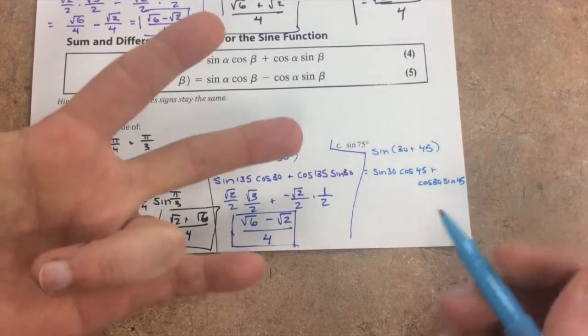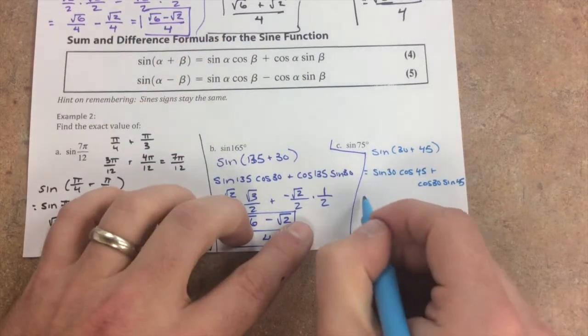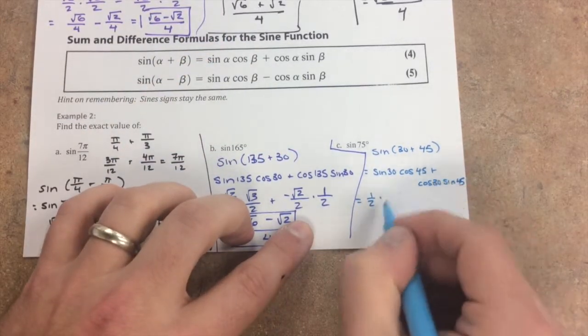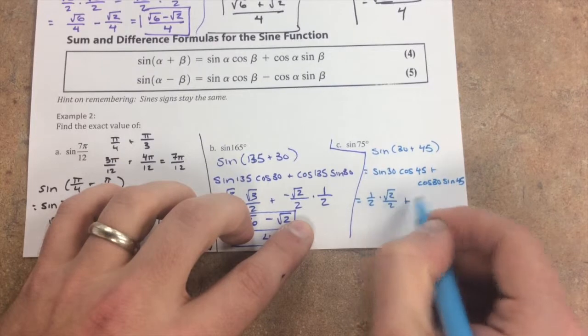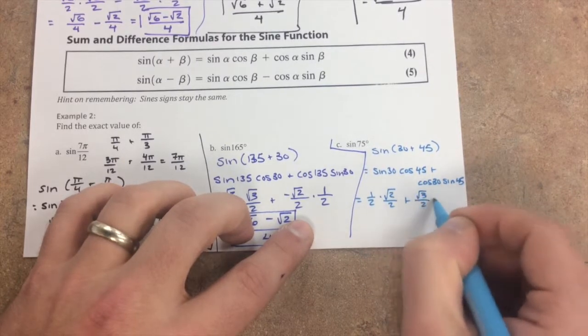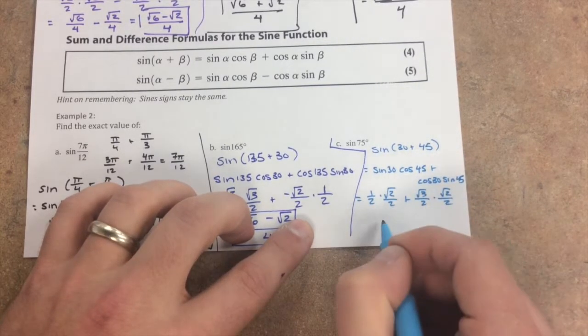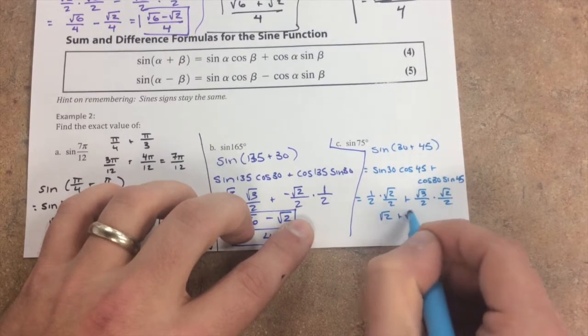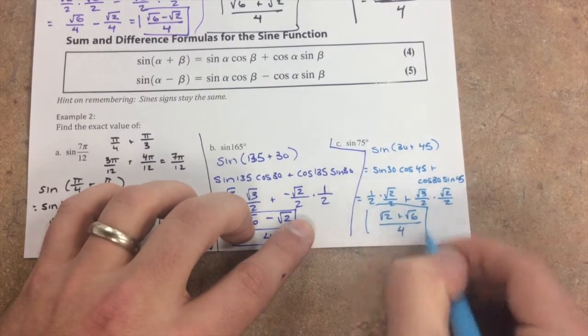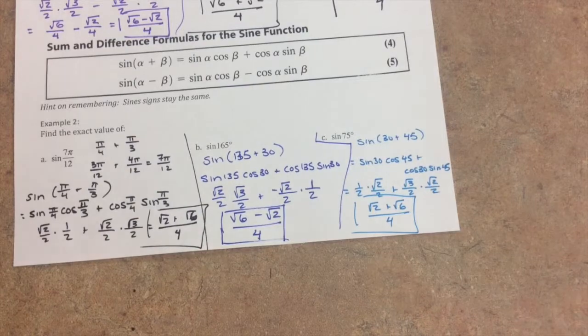So sine of 30 is 1/2 times root 2 over 2 plus root 3 over 2 times root 2 over 2. So we get root 2 plus root 6 all over 4. Sine of 75 degrees.